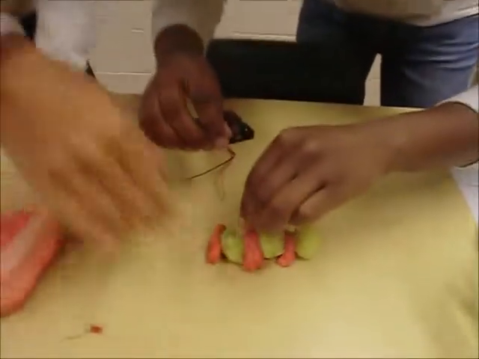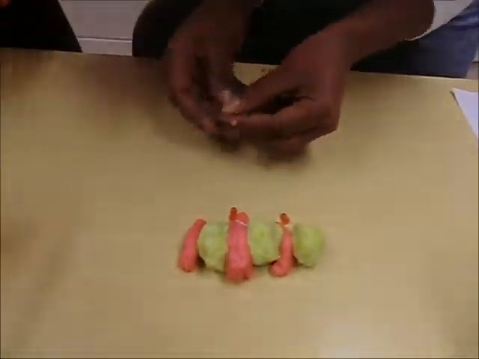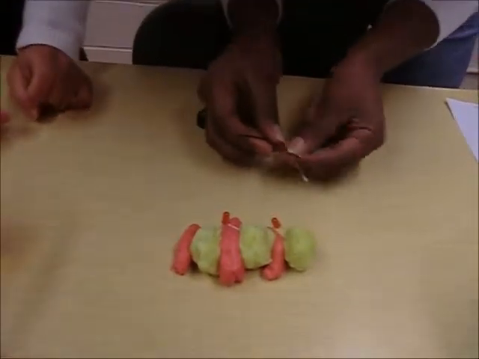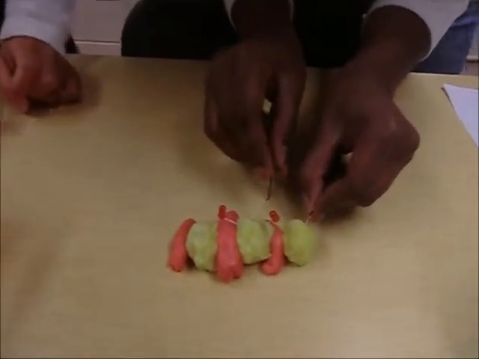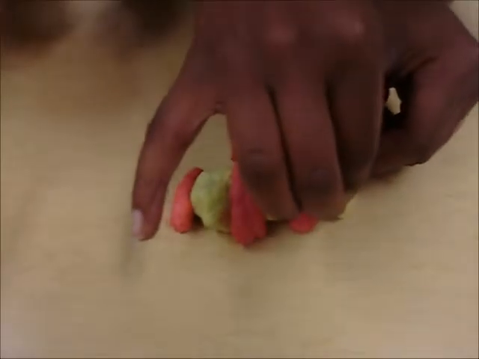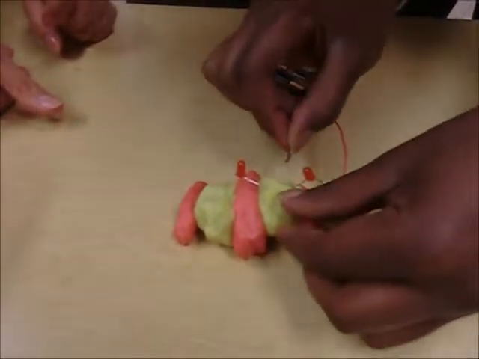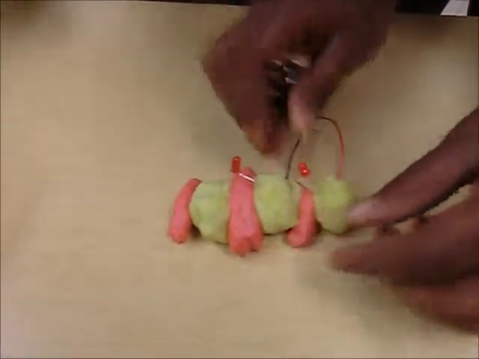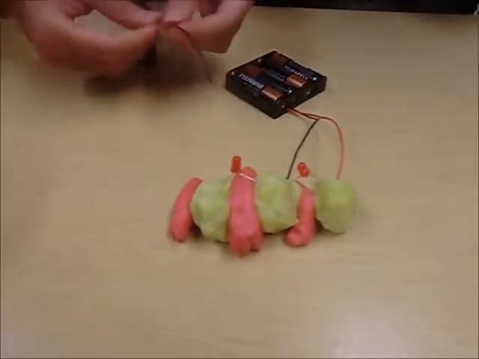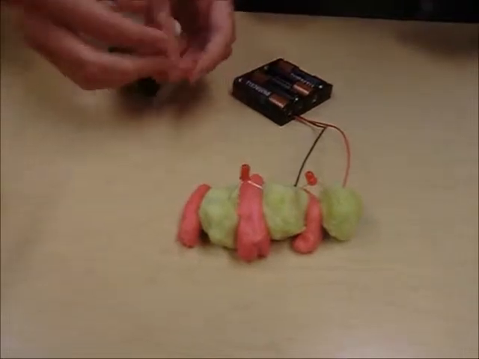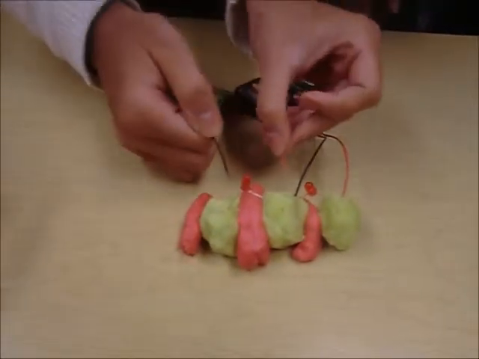So that's why these are all going to be connected like this. So there goes the one. And for this, the only reason why we're using this is just because we need just a little bit more power for it.